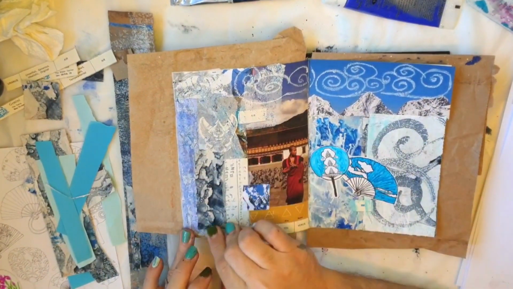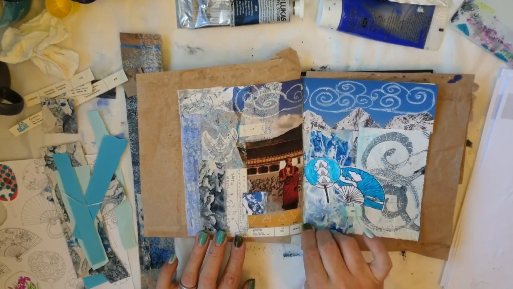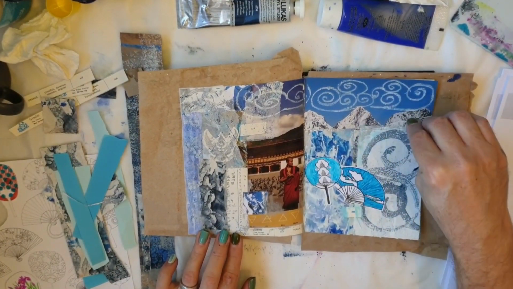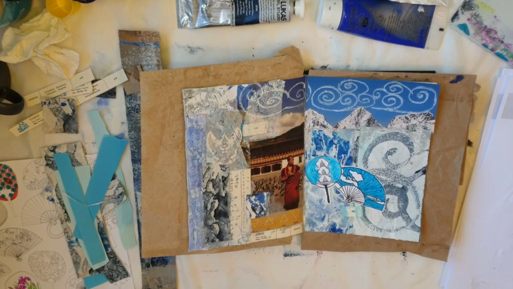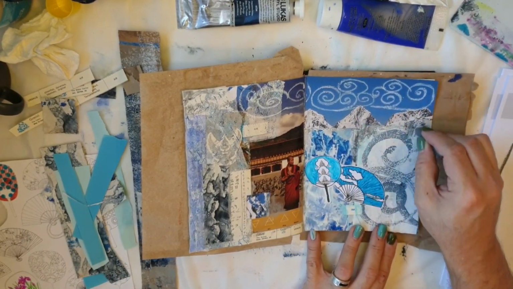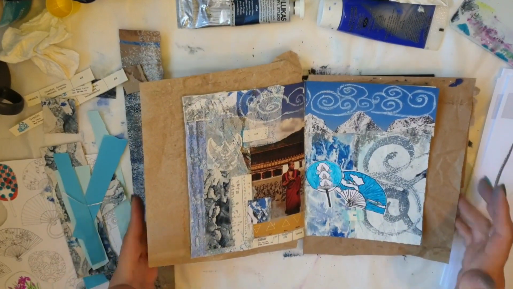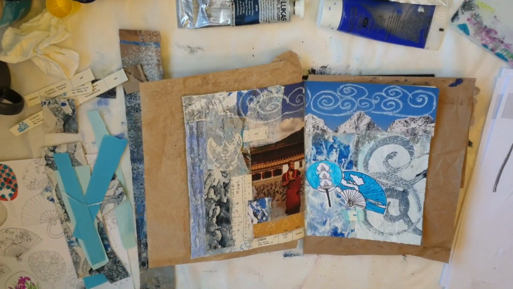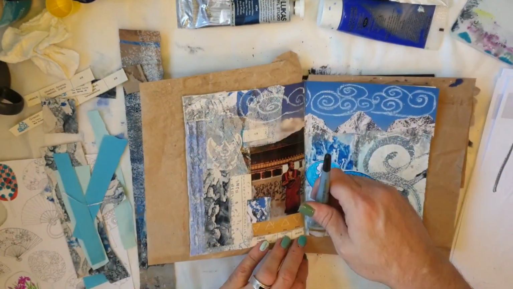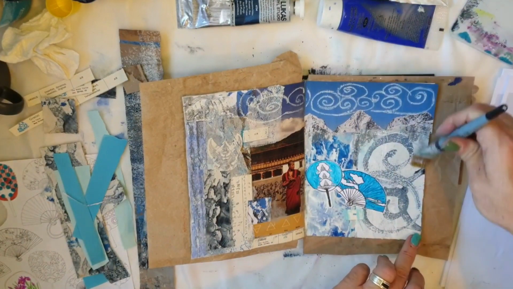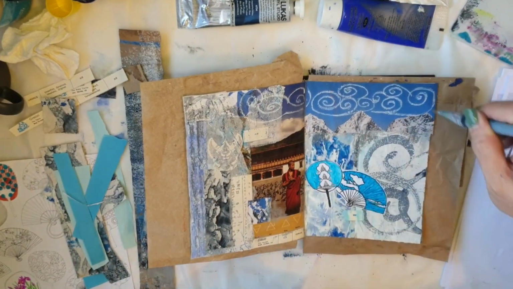And my Buddhist monk on the left page is sort of staring down at this corner, so I thought it good to put some objects in this space where his gaze could rest. Here I'm just using multimedia. I've got some oil pastels, and I'm just integrating some of the layers.